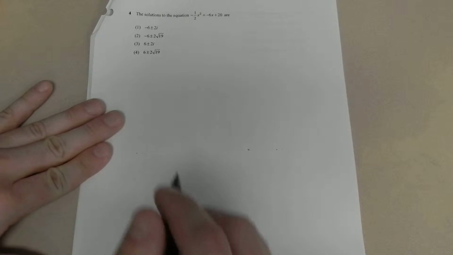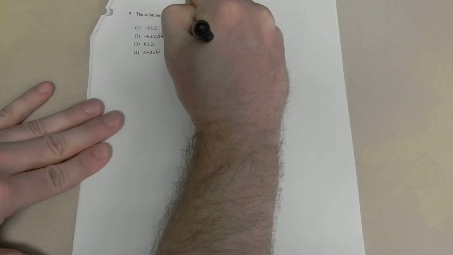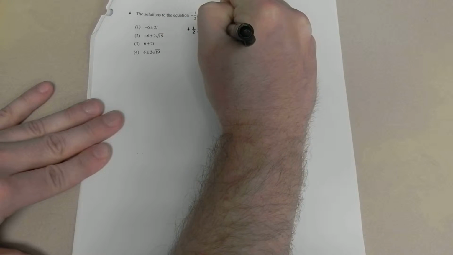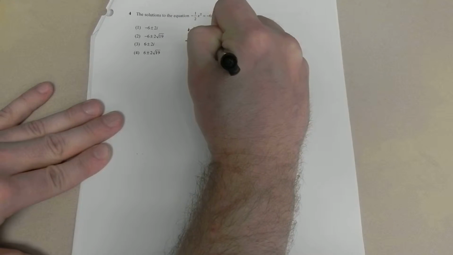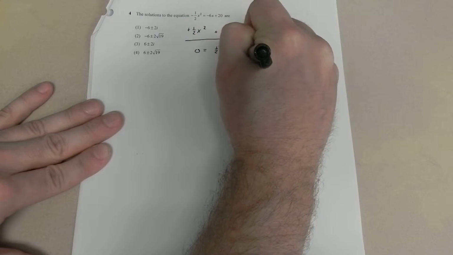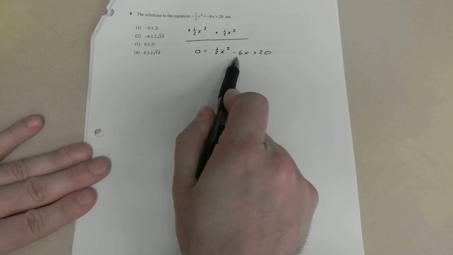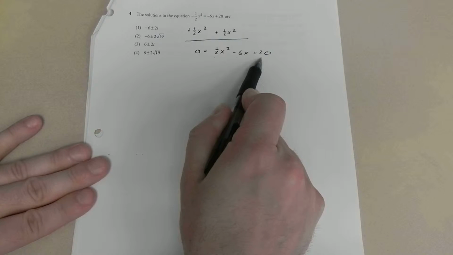So first, I'm going to set the quadratic equal to 0, and I prefer to have a positive lead coefficient, not negative. So I'm going to add 1/2 x squared to each side of the equation. 0 equals 1/2 x squared minus 6x plus 20. Well, I've got my positive lead coefficient, and I could very well use the quadratic formula. I would have an a value of 1/2, a b value of -6, and a c value of 20.